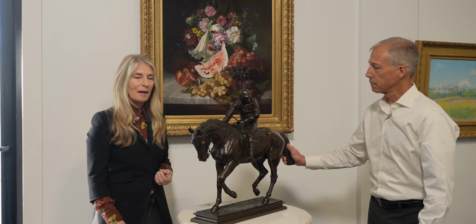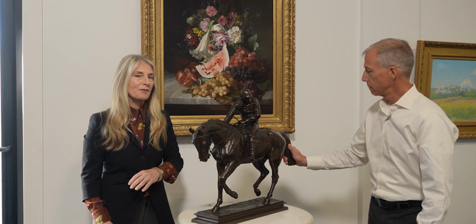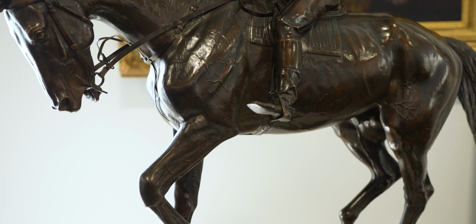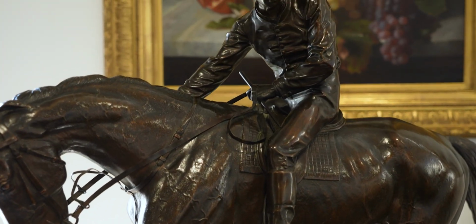One of the reasons that I love the 19th century is that in Europe, this was the golden era of academic painting. So there weren't just a few masters, there were many great artists, such as the two that we have here. This work is expertly cast, expertly modeled, of a jockey who has just finished a race.